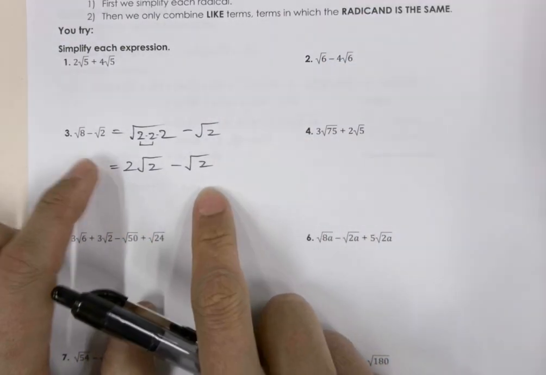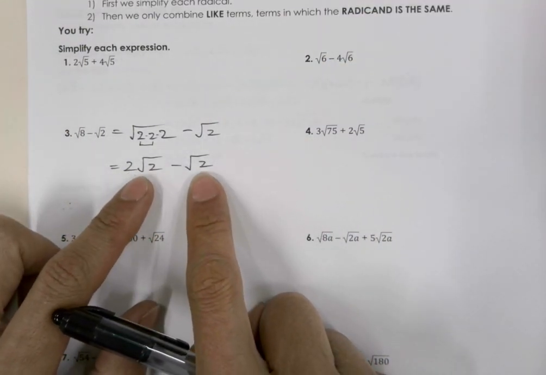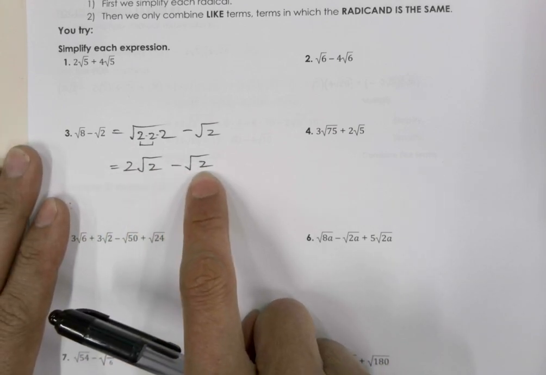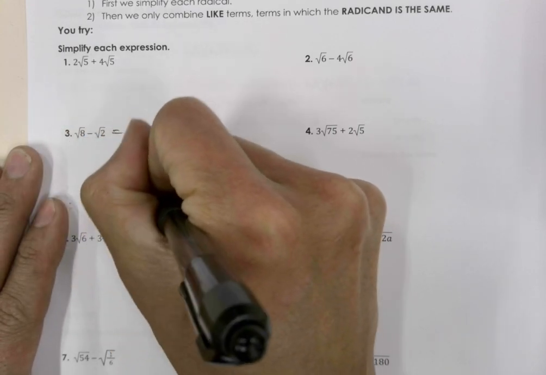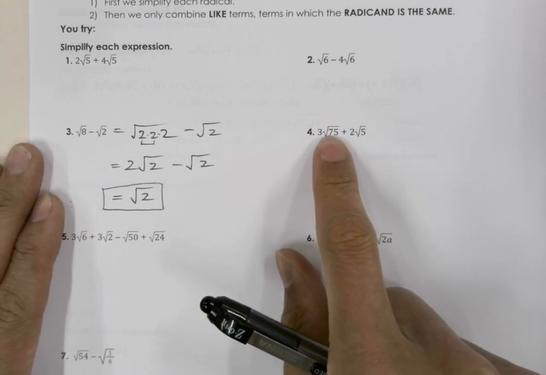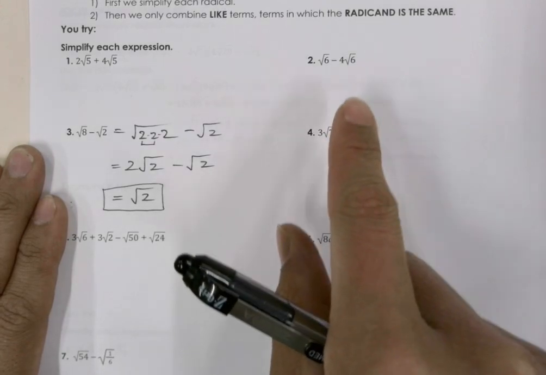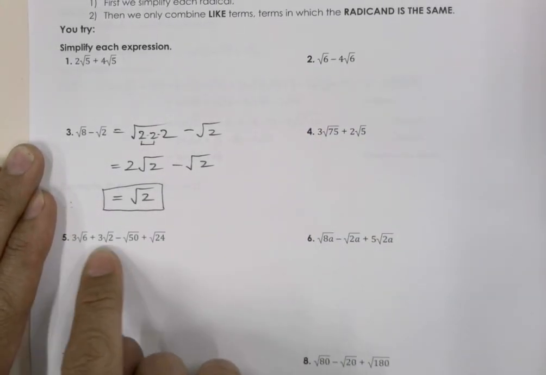Now all of a sudden, since I've simplified the square root 8, I have like terms. So I can do square root 2 minus 1 square root 2. And that's going to equal 1 square root 2, and that would be my answer. And so for a lot of these, that's what you're going to find. If you simplify the term with the square root 75, you'll be left with like terms, and then you can add them together, right? So for a lot of these problems here.